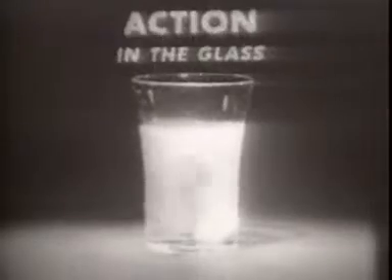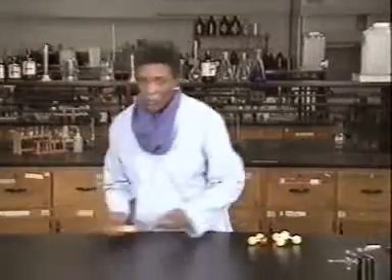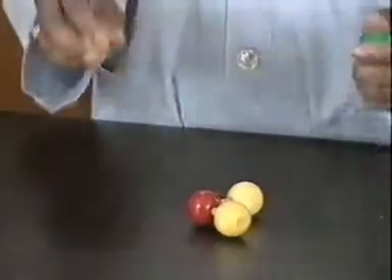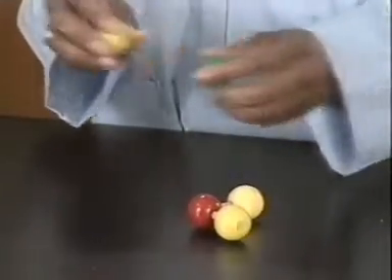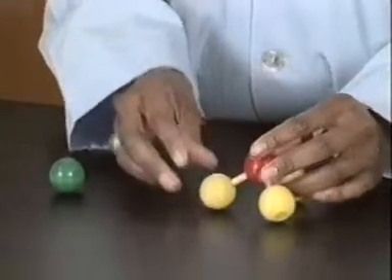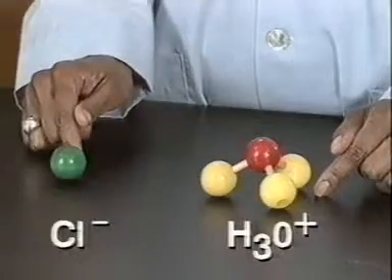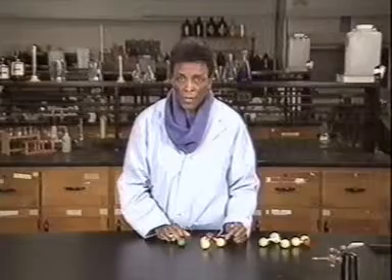Common acids and bases are solutions of compounds in water. Water plays an important role in transferring protons, as demonstrator Paula Heron will show us. When hydrogen chloride is put into water, a proton is instantly transferred from the hydrogen chloride to the water molecule, producing the positively charged hydronium ion and the negatively charged chloride ion. In this case, water acts as a base. It accepts a proton.